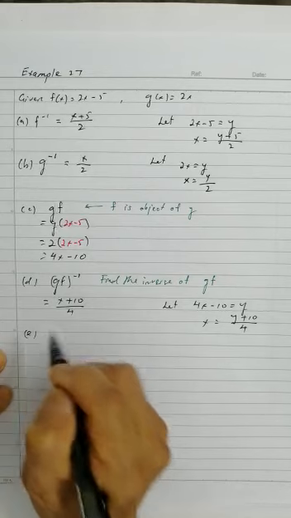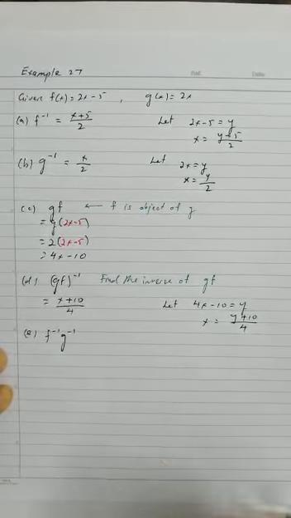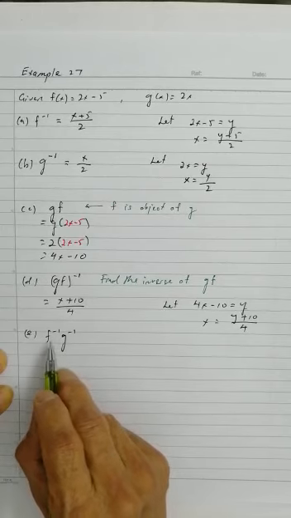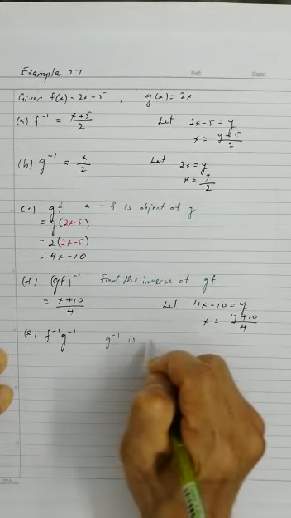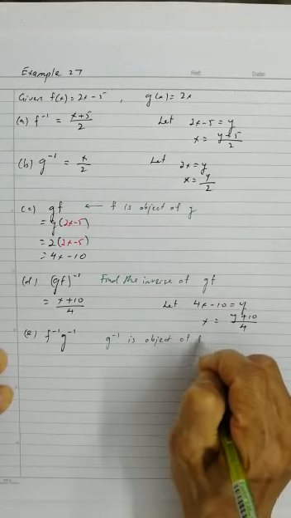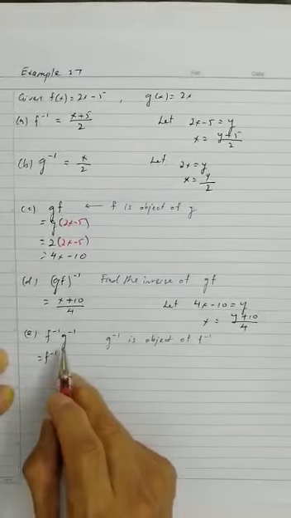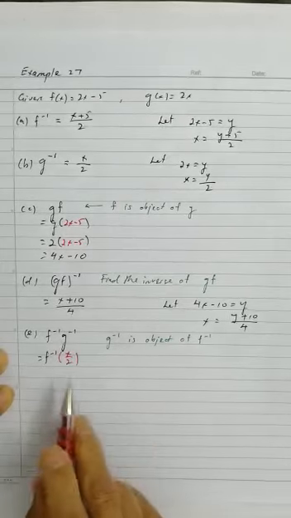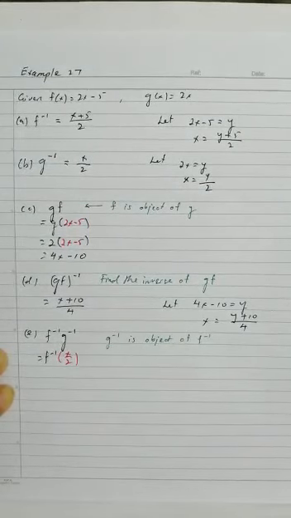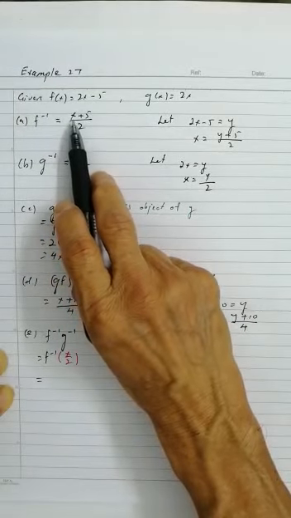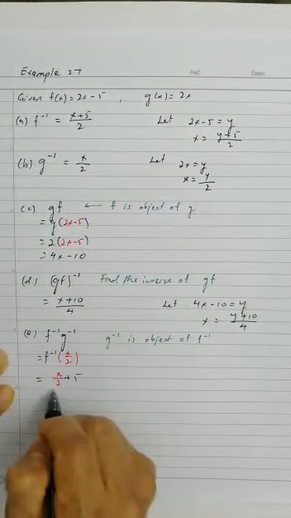Now in part E, you are asked to find f inverse of g inverse. This means that the inverse of g is now the object of the inverse of f. The inverse of g is x over 2. Now this is the object of this function. So the inverse function of f gives me x over 2 plus 5 divided by 2.